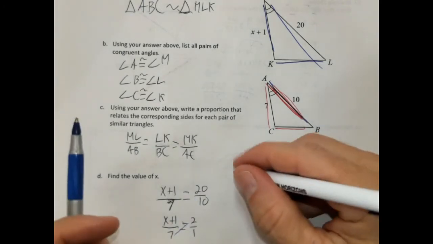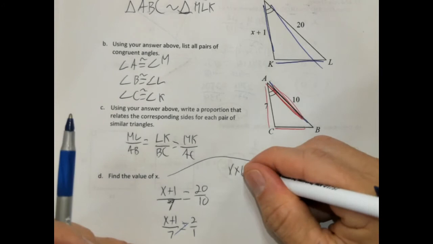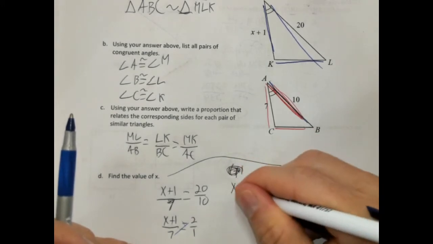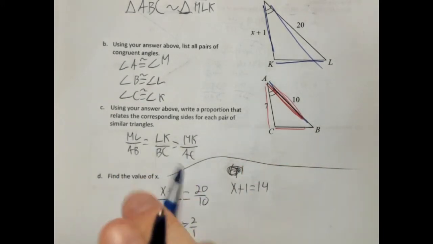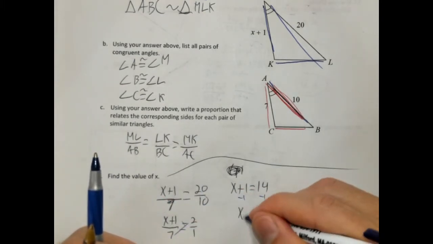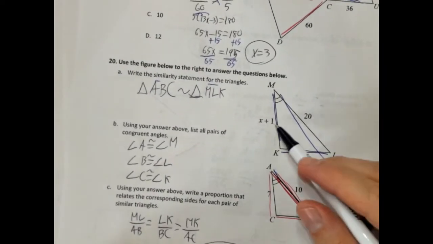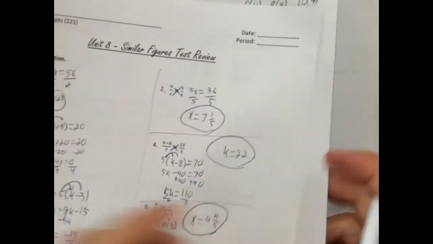So we're going to have x plus 1. That doesn't look great. Hold on. There you go. X plus 1 equals 14. Subtract 1 from both sides. X equals 13. There we go. Okay, not a great example because, again, we don't know this is necessarily smaller than that, but oh well, what can we do? All right, so I think we're near the end here.